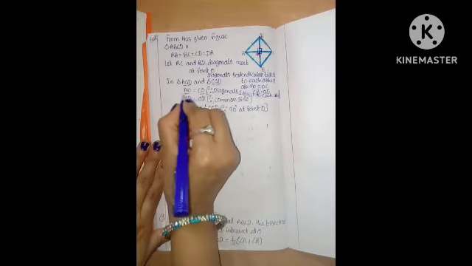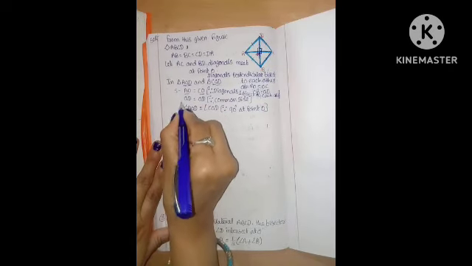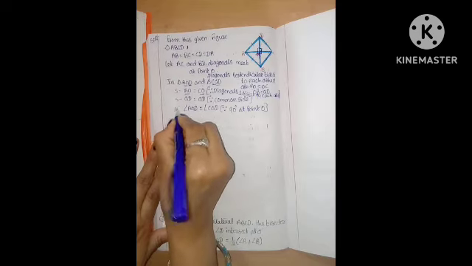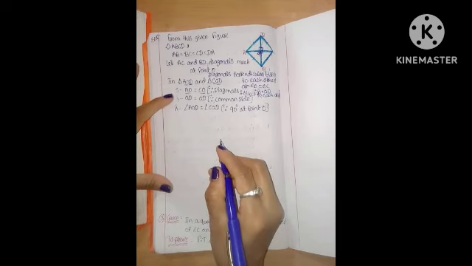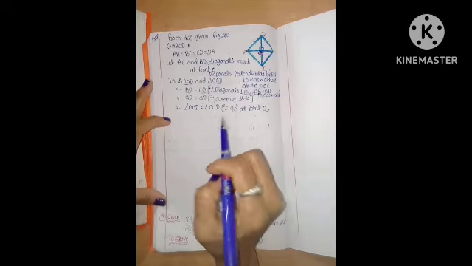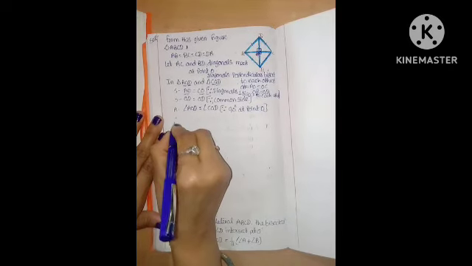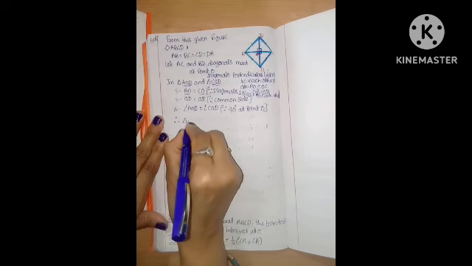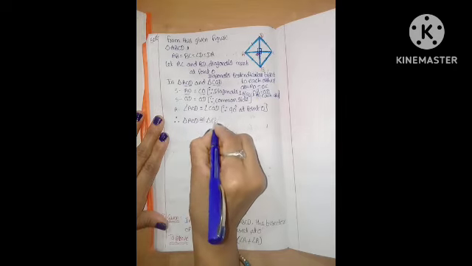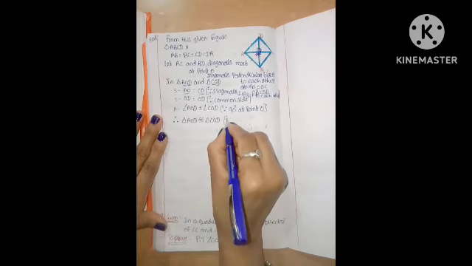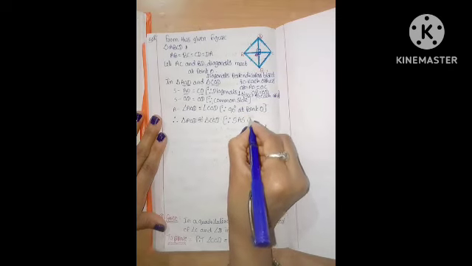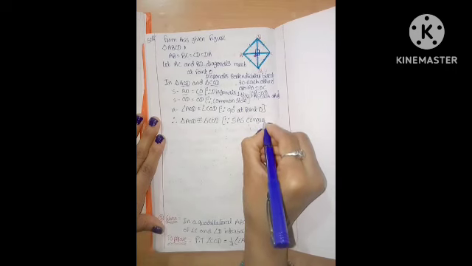So here we have a side, and next a side and an angle. According to the SAS congruence rule, are these two triangles congruent? Yes, they are congruent. Therefore, triangle AOD is congruent to triangle COD, according to the SAS congruence rule.